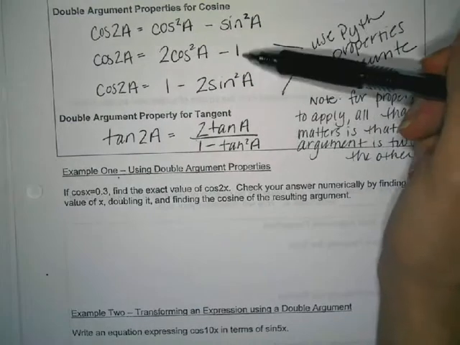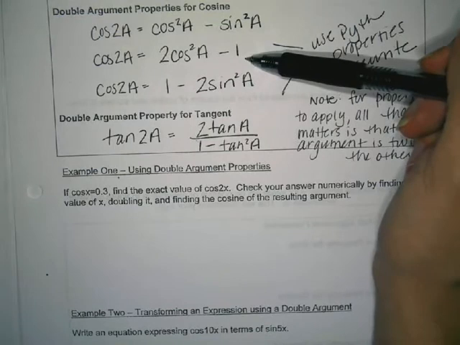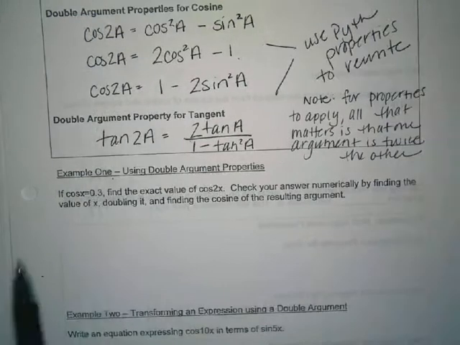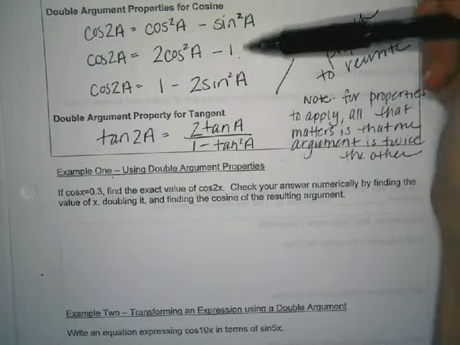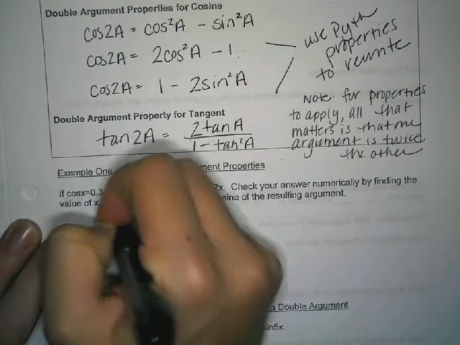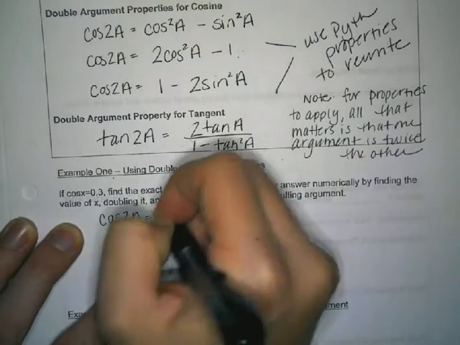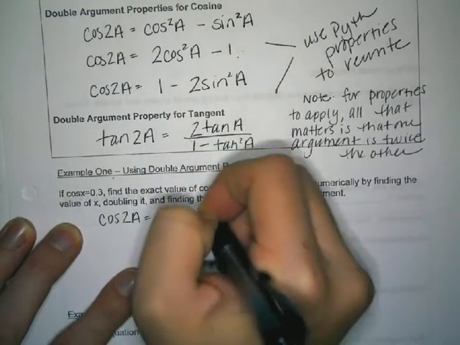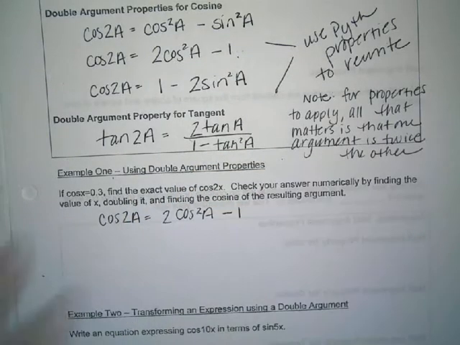Probably the second one, because it only involves cosine. Since I'm only given a cosine value, I can only choose the one that has just cosine. So I'm going to write down that second option. That's why it's nice to have 3 options, because it allows you to not have to have both sine and cosine values.